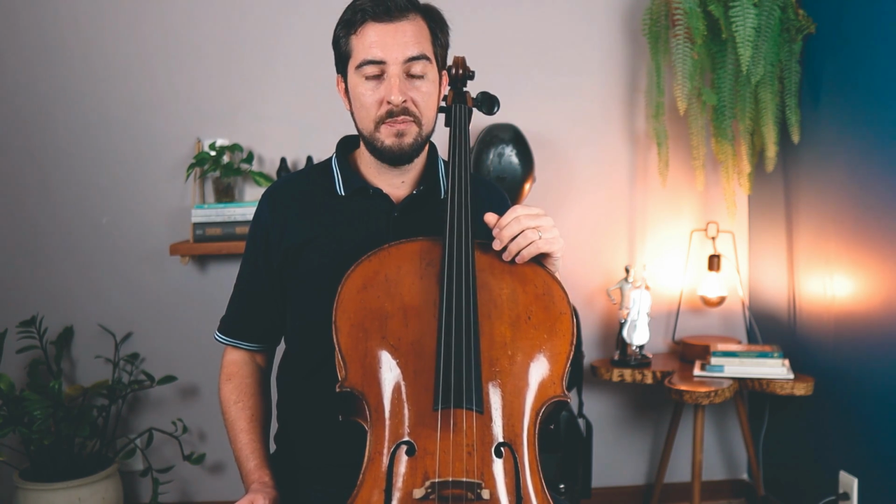Anyways, I will show you a little passage of the Haydn Concerto. I will play that one part without the gruppetto, so without that S turn, and then I will play the same passage with that gruppetto.